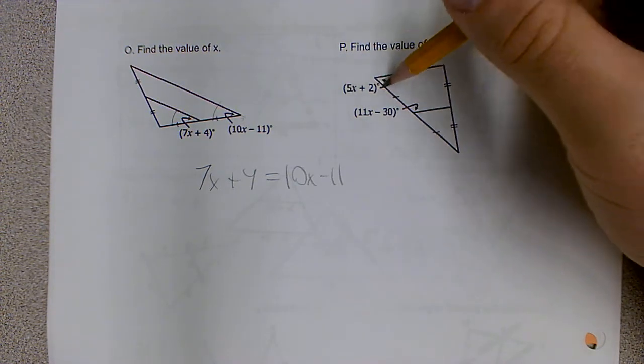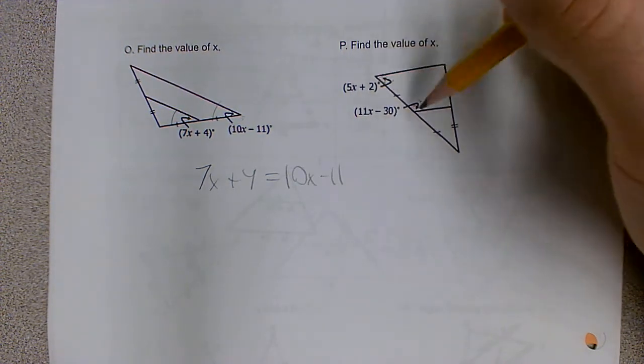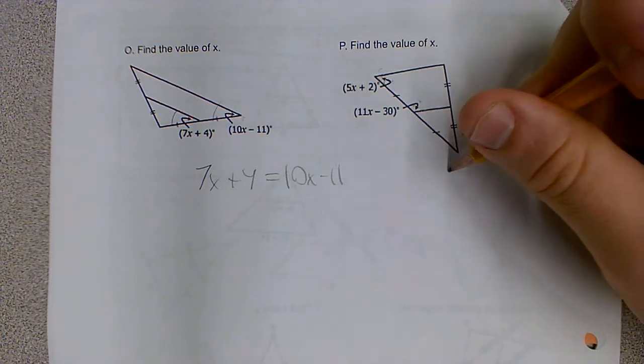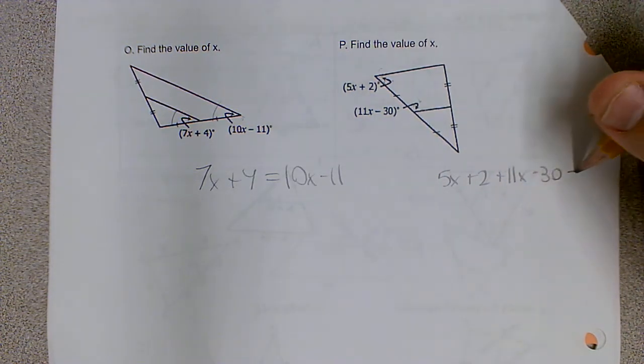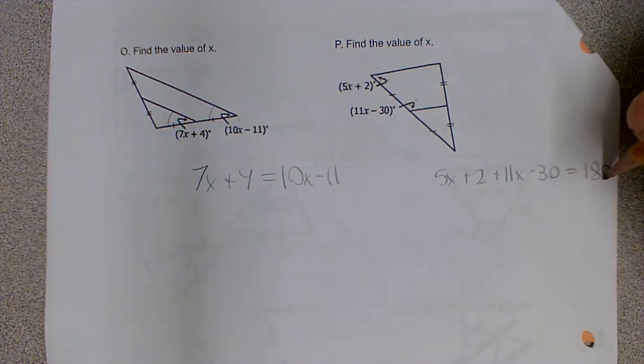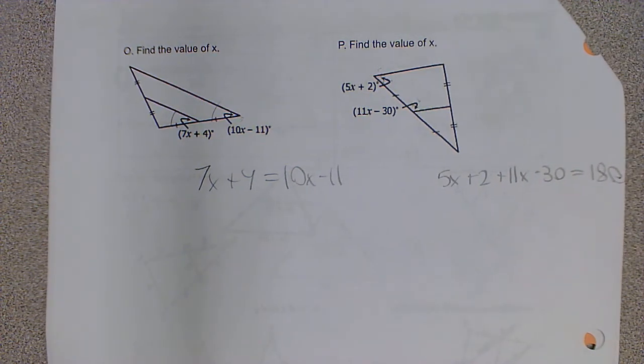Over here, these don't equal each other. Instead, they add up to 180. So we're going to say that 5x plus 2 plus 11x minus 30 equals 180. And there you go. That's the whole process.